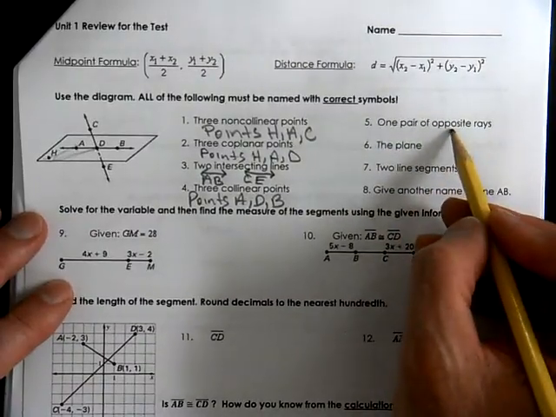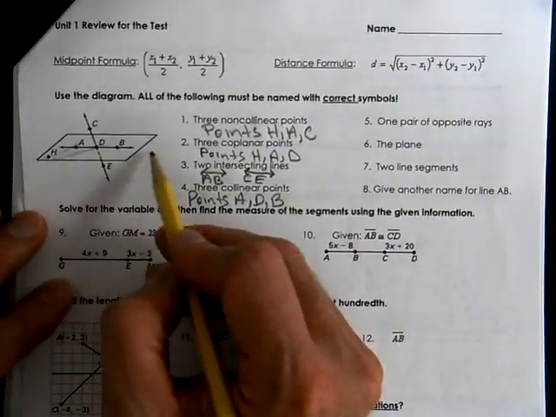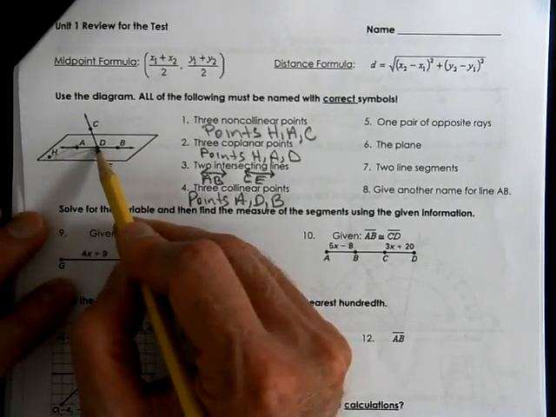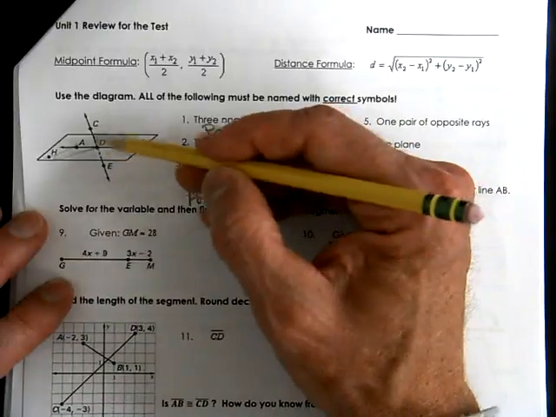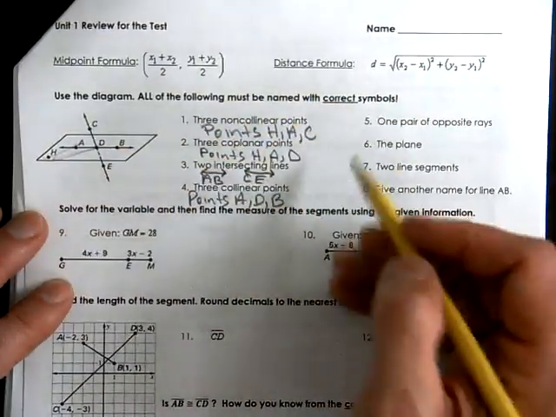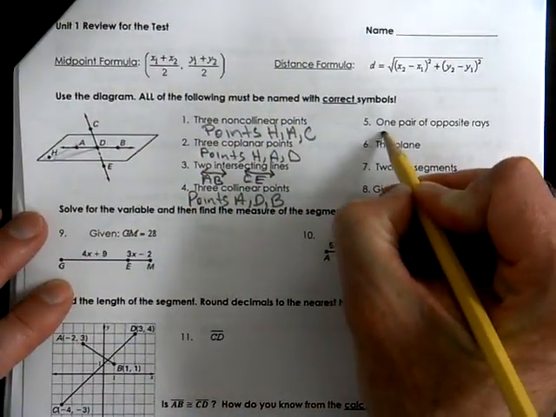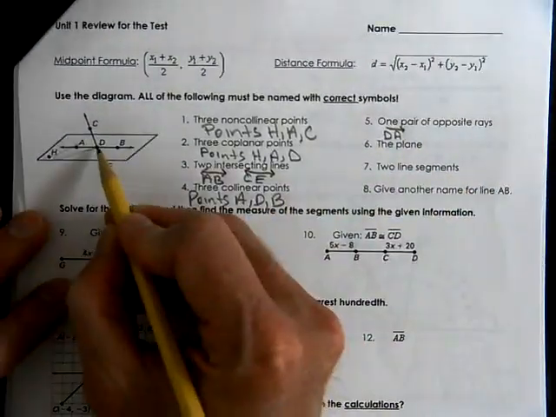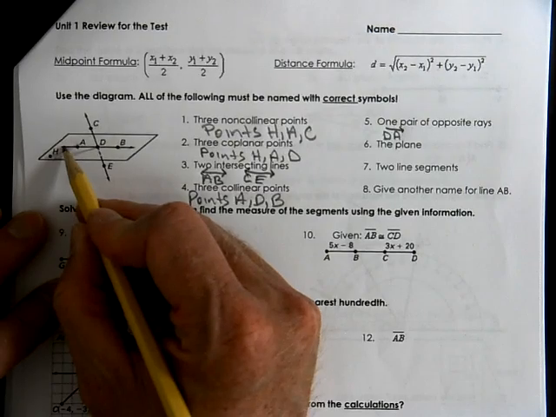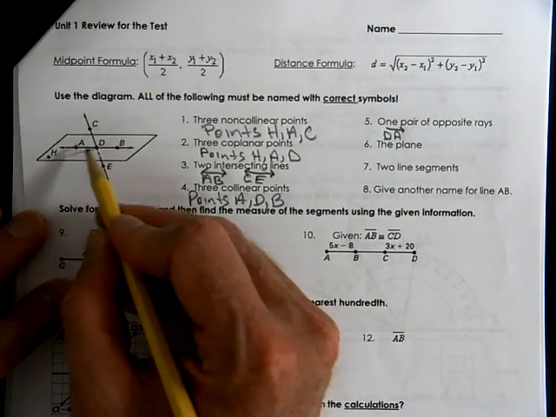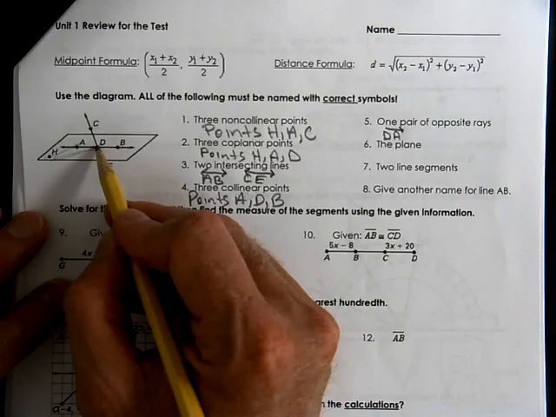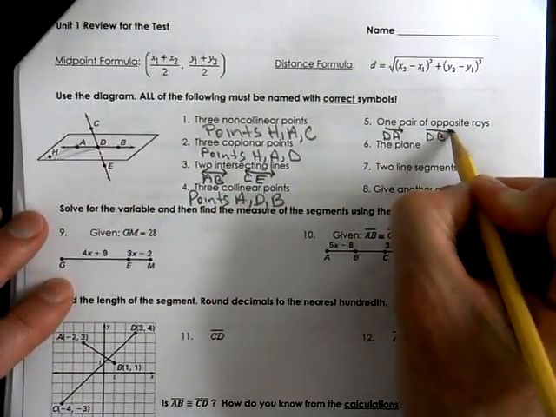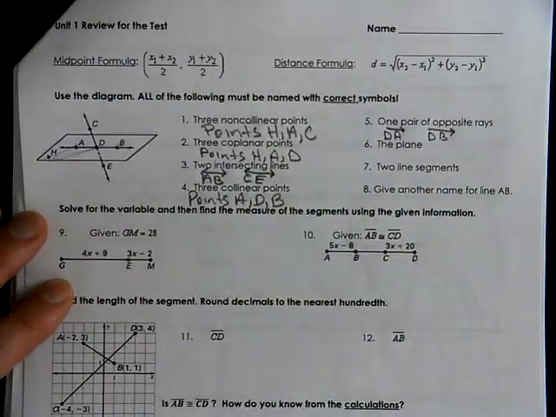One pair of opposite rays. We have 2 sets of opposite rays. We have it from D to A, D to B, or D to C, D to E. Your choice. But I'll say DA with the arrow over the A. That means it's coming from point D over point A. And then we go from the same endpoint over B. So DB. Those are called opposite rays.